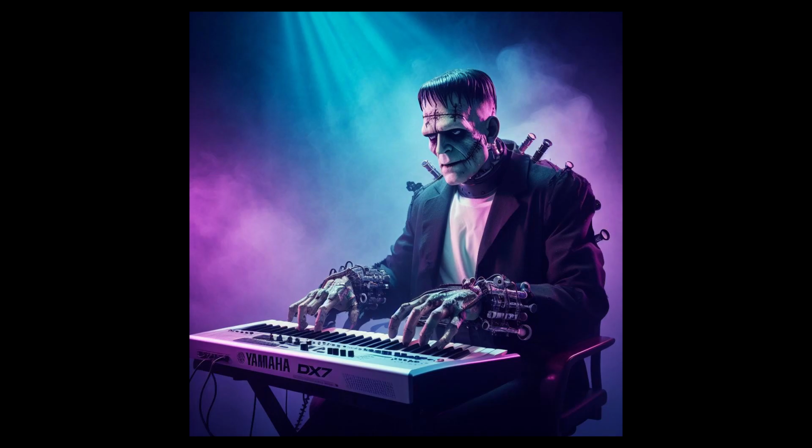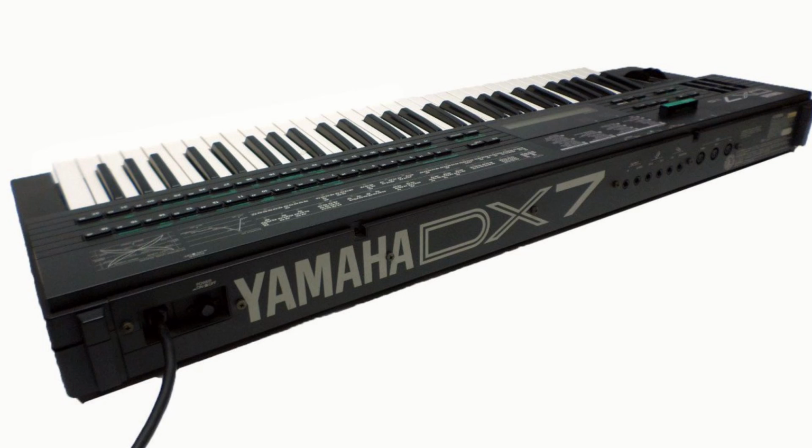They're also much better at putting text into images, as you can see from this Frankenstein's monster playing a Yamaha DX7. As you can see, it's correctly figured out that a Yamaha DX7 would have the words Yamaha DX7 written on the back, although not that a Yamaha DX7 is black.